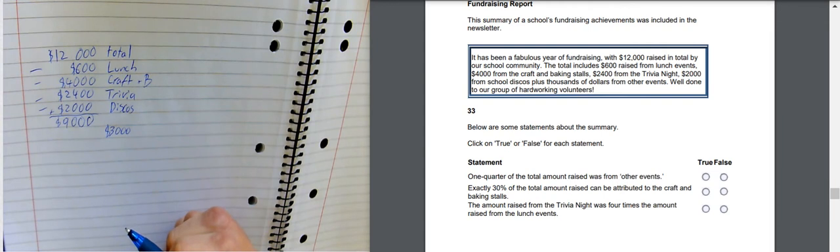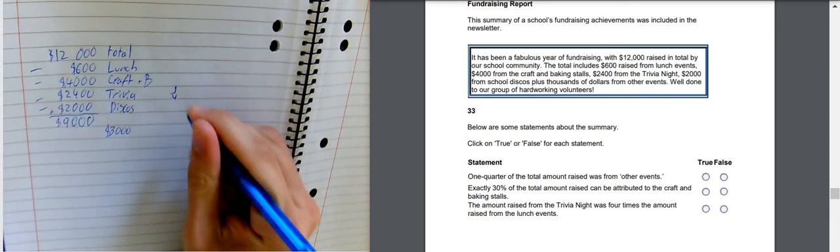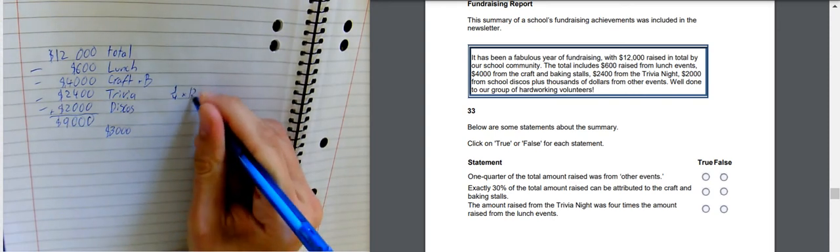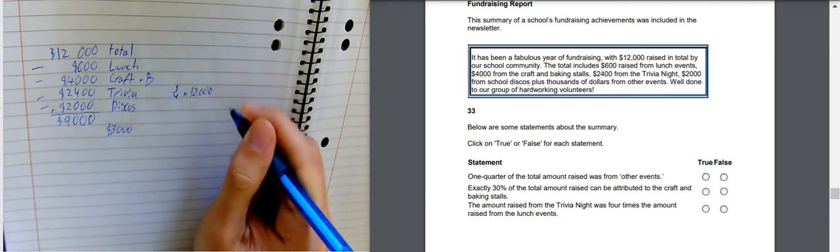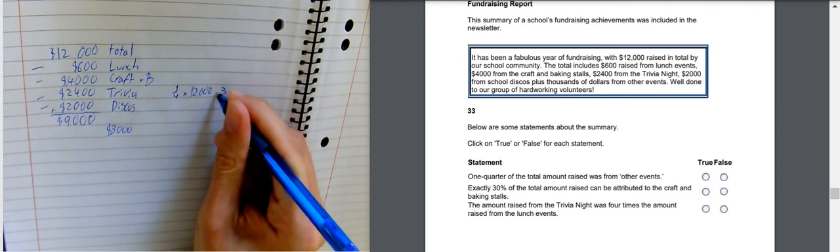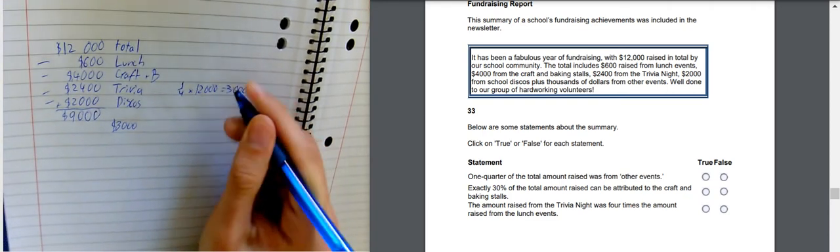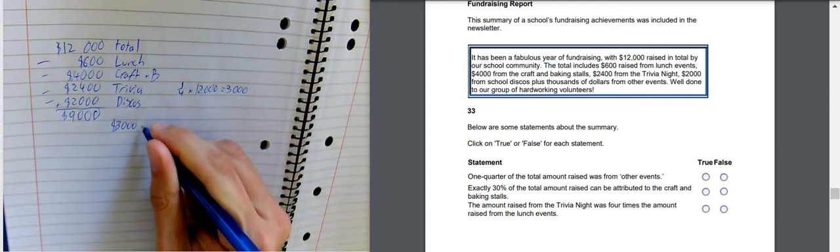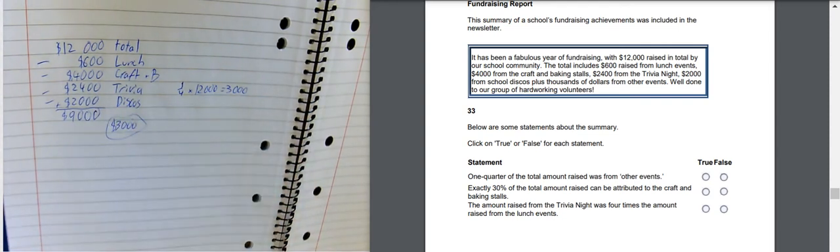So when it says 1/4 of the total amount was from other events, 1/4 of 12,000, we know that 1/4 means that you need to divide by 4. And 1/4 of 4 is 1, so 1/4 of 12,000 is therefore 3,000, which is what this is. So yes, 1/4 was raised from other events.